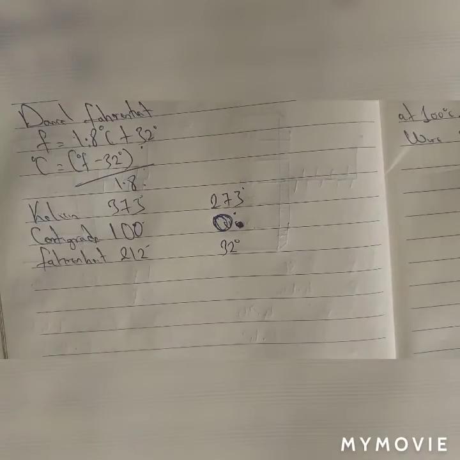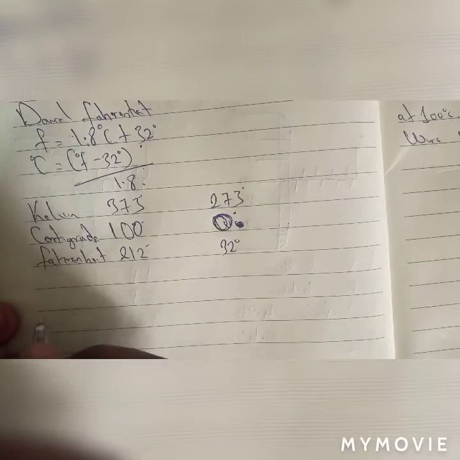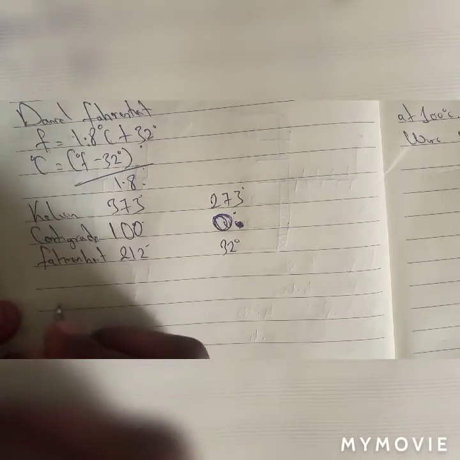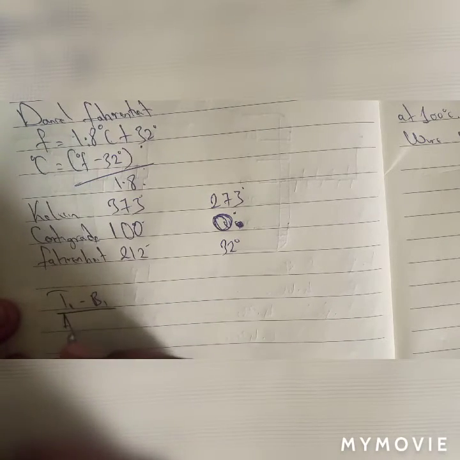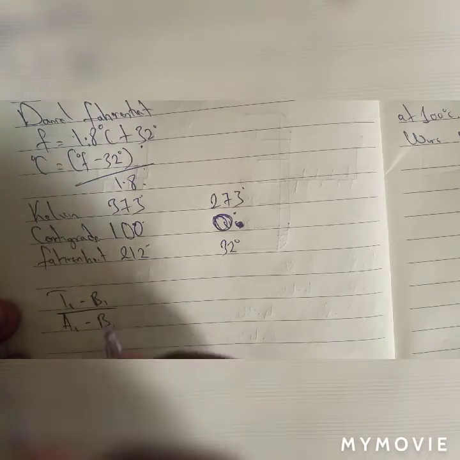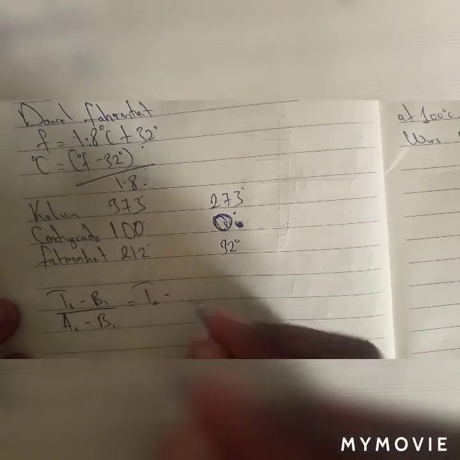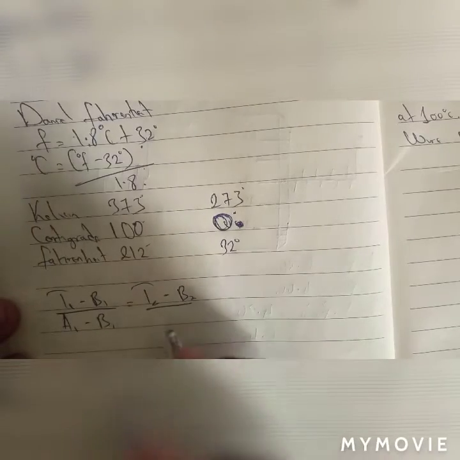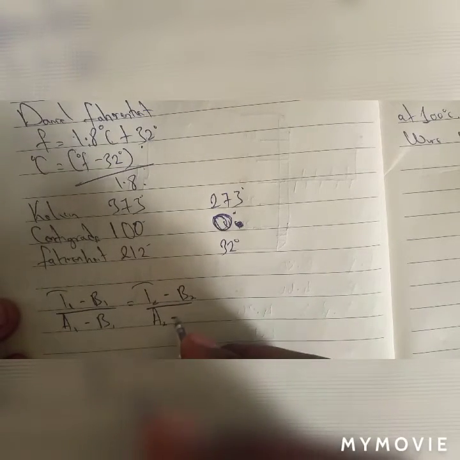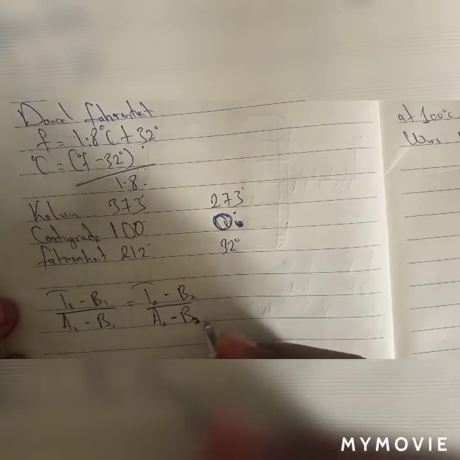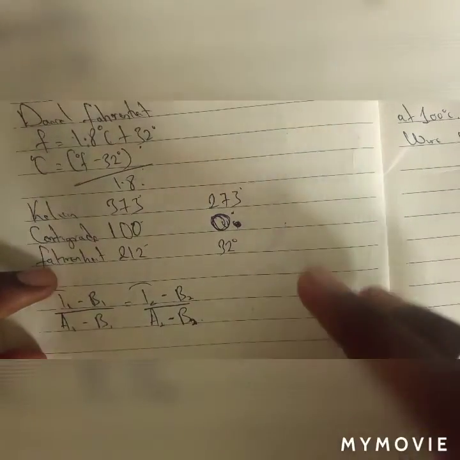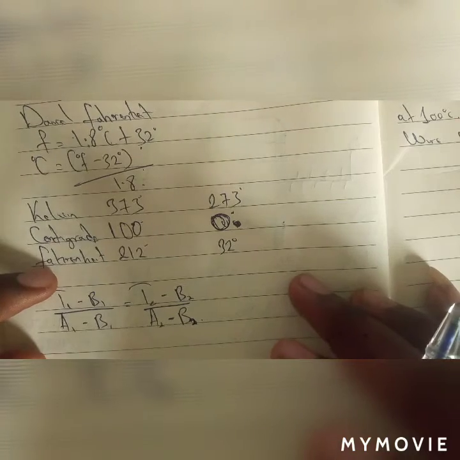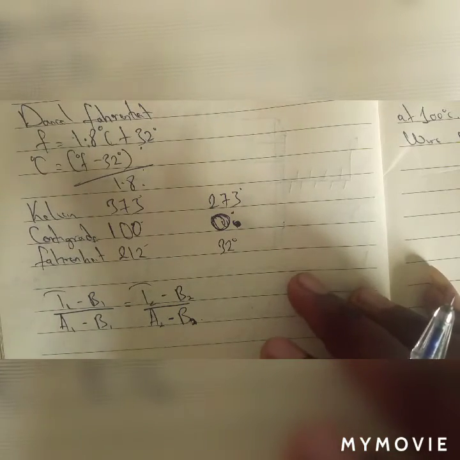Now we have a general formula. It's very simple; try to know them all. The general formula is (T minus B1) over (A1 minus B1) is equal to (T2 minus B2) over (A2 minus B2). We can use this to solve any problem in temperature.